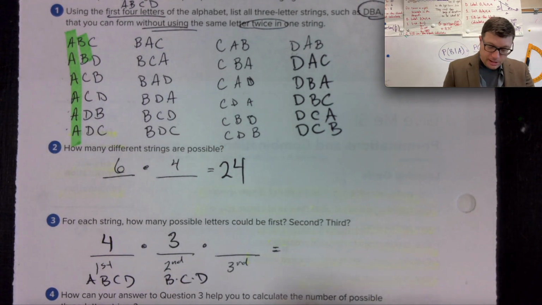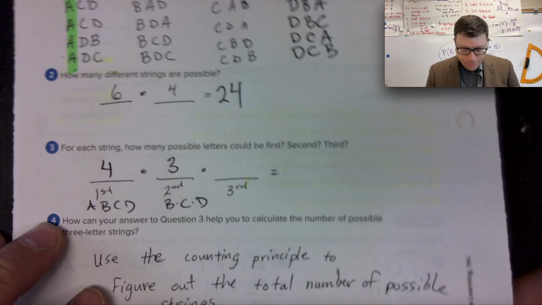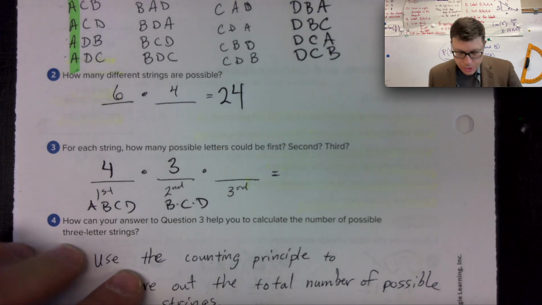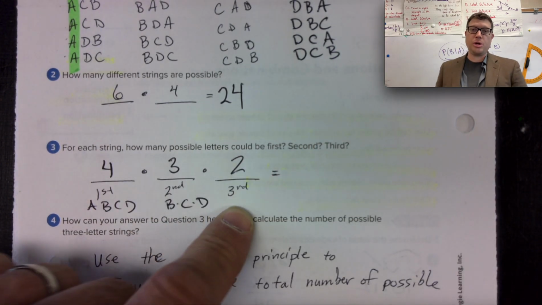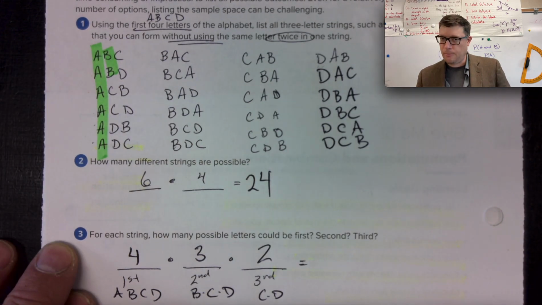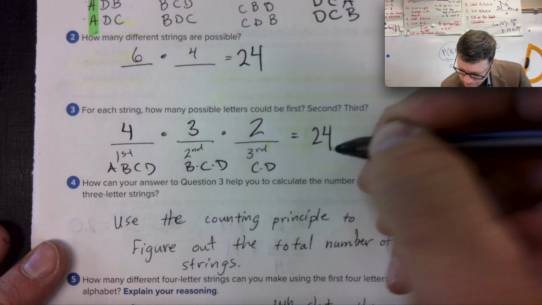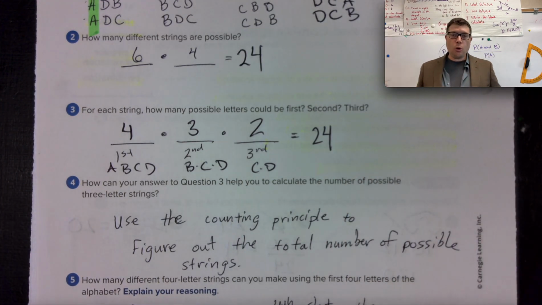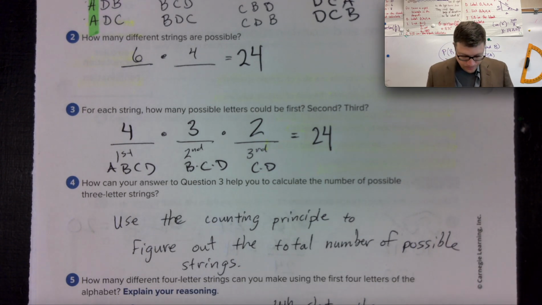That's only because I picked A out of the list. If I had gone to a different column, it'd be the same numbers, just applied in a different way. So once I pick one of these letters, in my third choice, I only have 2 left. Let's say I picked B. Then I only have C and D left, for example. 4 times 3 times 2? 24. So there are 24 possible arrangements of those 4 letters 3 ways.